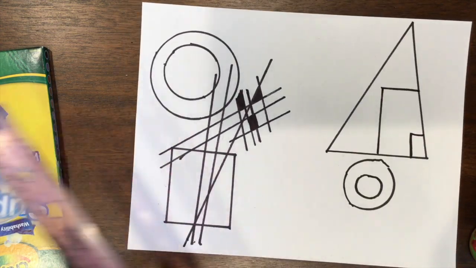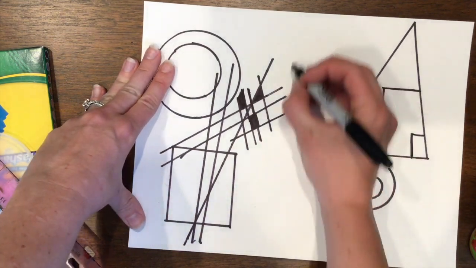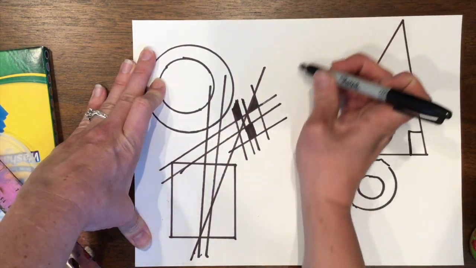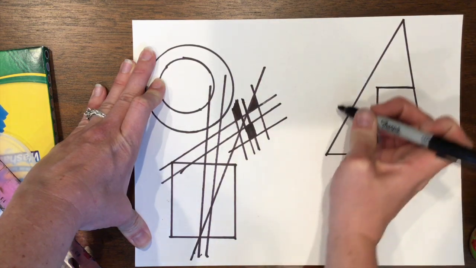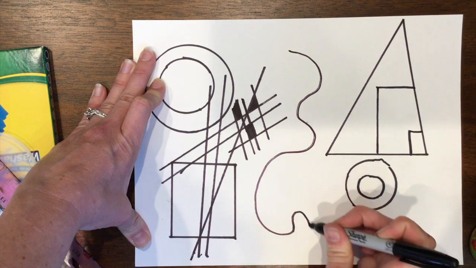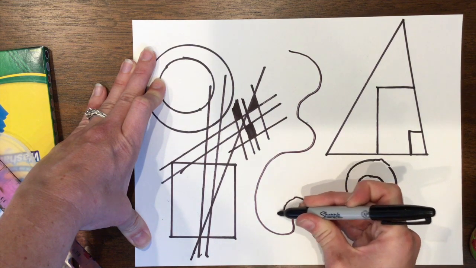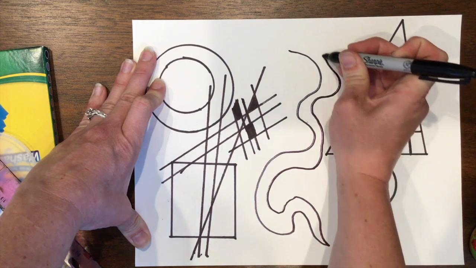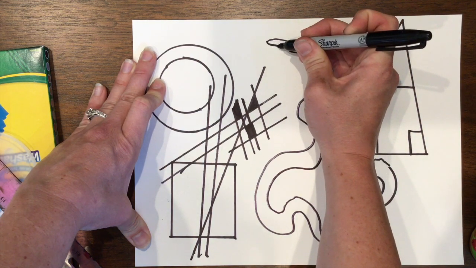And then you can also do organic shapes. So remember, organic shapes are shapes that are made up and they are kind of wiggly and you're making up their form. Like it's a big slithering snake. Now, I'm not planning this. I had no idea what kind of shape that I was gonna make before I did it.